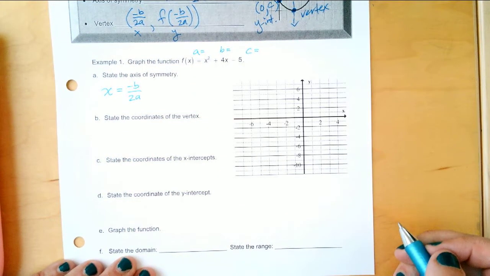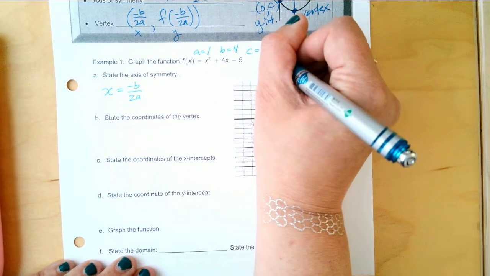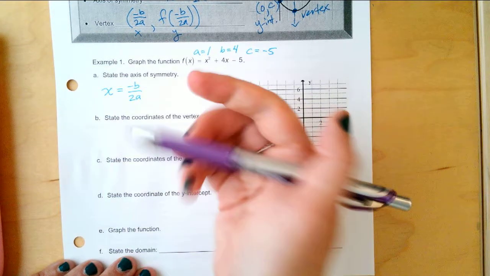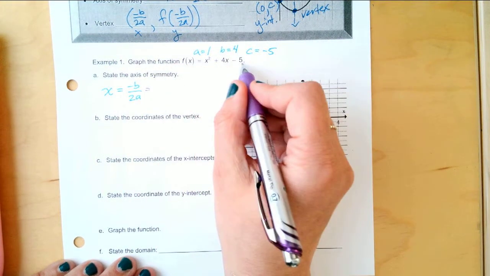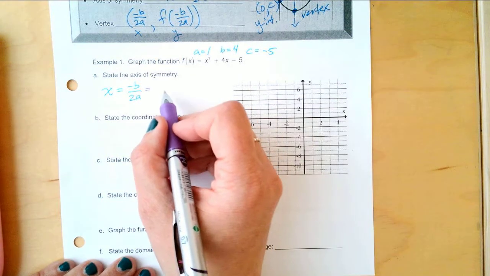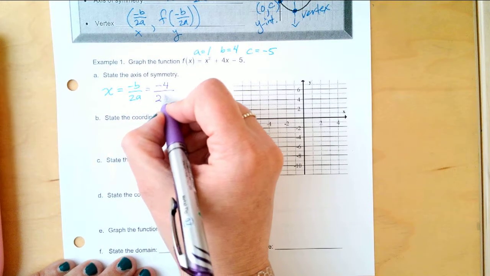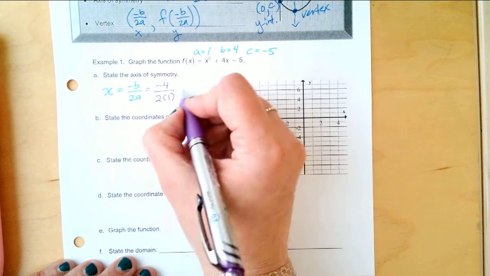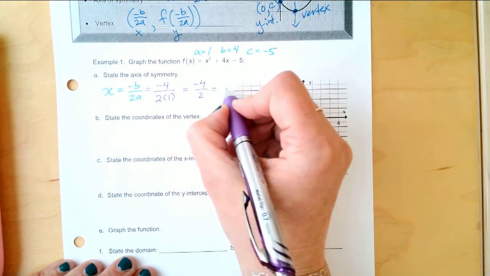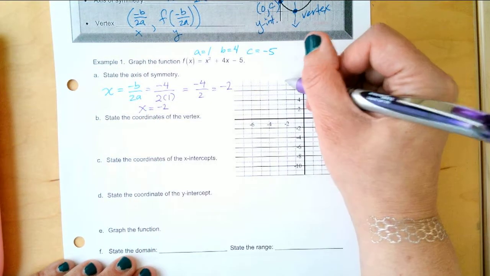Who can tell me what A is? 1. Good. What about B? And C? Okay, so now we're going to take those numbers and plug them in. We got that from our equation in standard form. If we have negative B, that's negative 4 over 2 times 1. And so that will be negative 4 over 2, which is negative 2. So x equals negative 2 is our axis of symmetry.